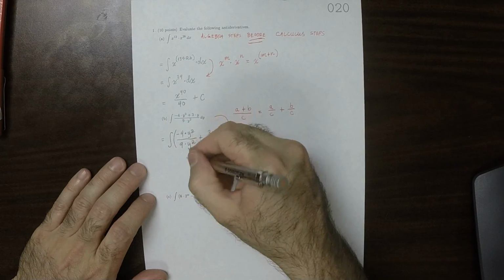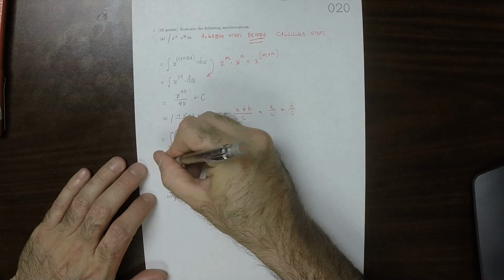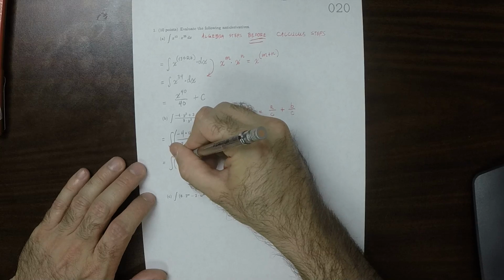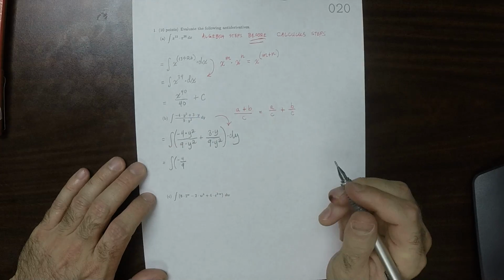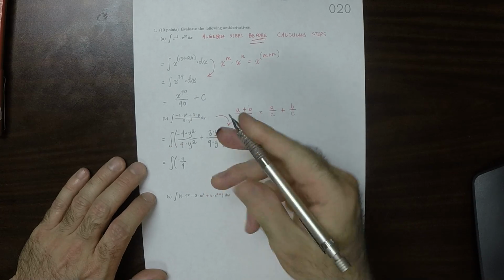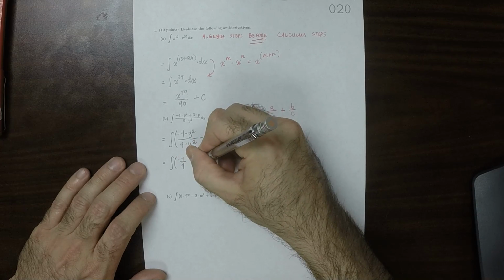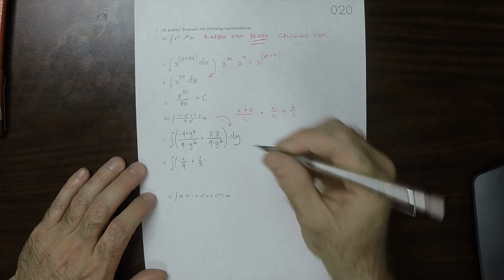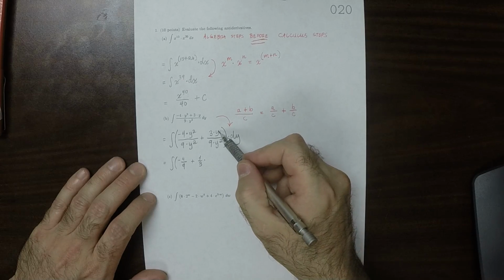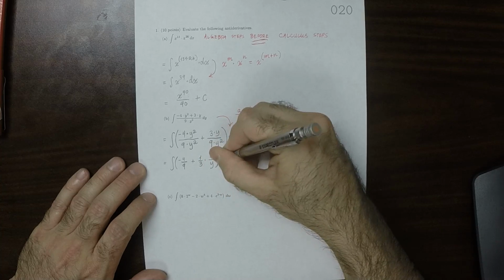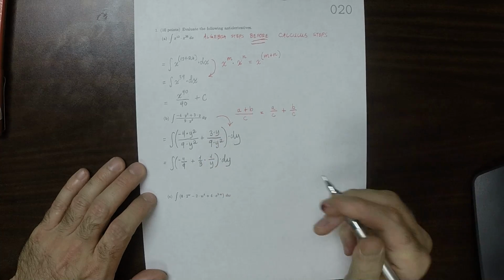Then now we need to simplify these as much as possible. So this is the antiderivative of negative 4 over 9, because the y squareds cancel. And then 3 over 9, well, that's a third, so plus a third. And then y over y squared can be written as 1 over y. And then this is all dy.